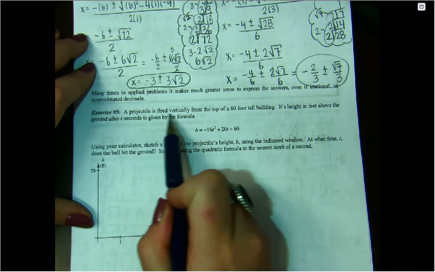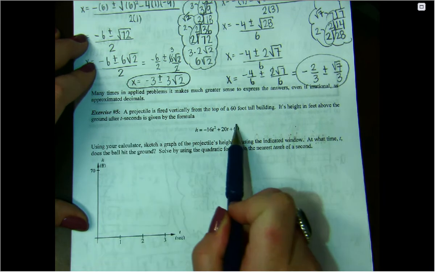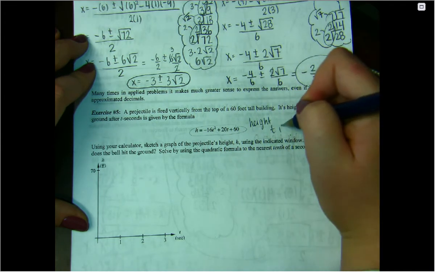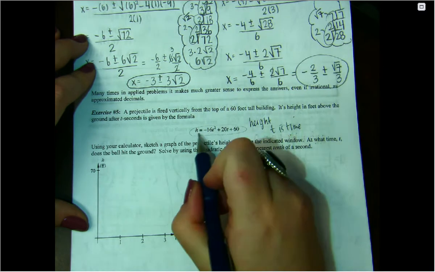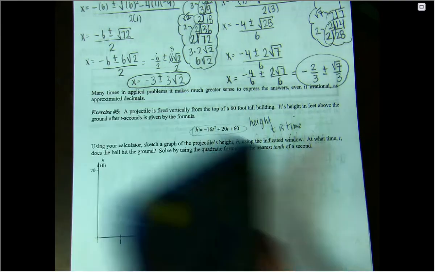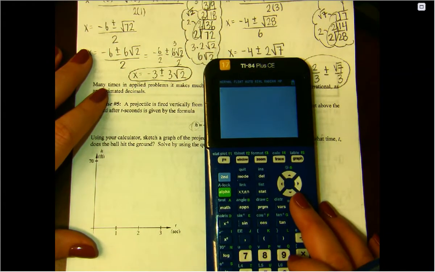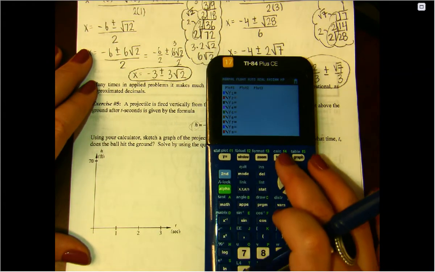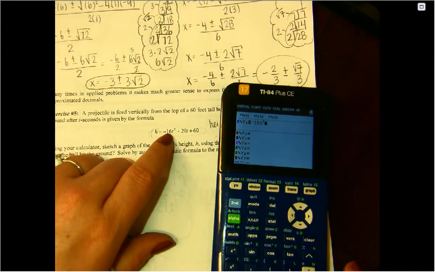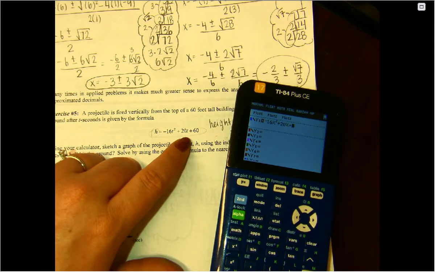Okay, so a projectile is fired vertically from the top of a 60-foot tall building. Its height in feet above the ground is this. Okay, so this is the height, and t is time. So this is the height output at any given time t. Using your calculator, sketch the graph of the projectile's height. And we're not going to solve using the quadratic formula, but so y equals -16x squared plus 20x plus 60. I'm just going to use x because the t is just a variable.